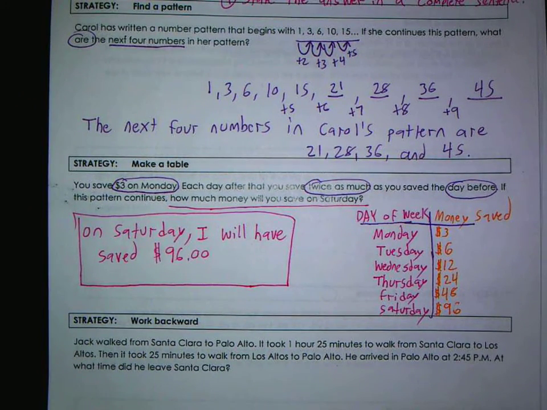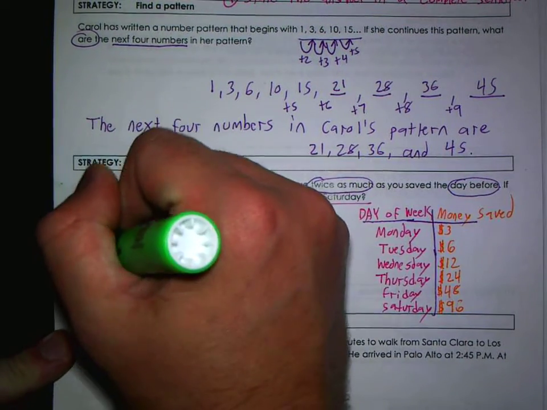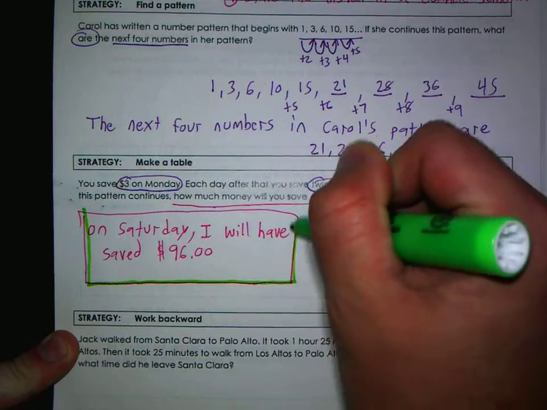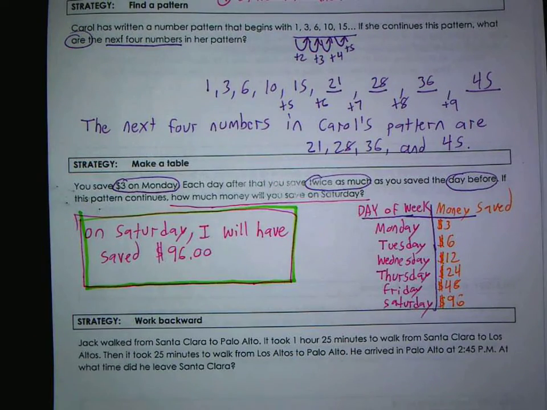Also, if you box in your answer, or even better, I really like kids, especially on a test, when they take a highlighter, they highlight their answer, or put a box around it. It really does help me grade it and makes it where I'm less likely to not see your answer. Okay.